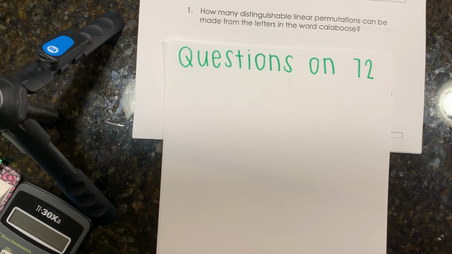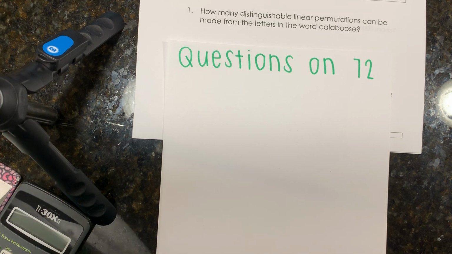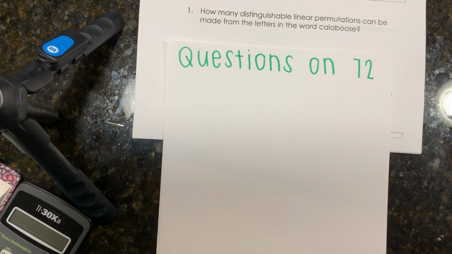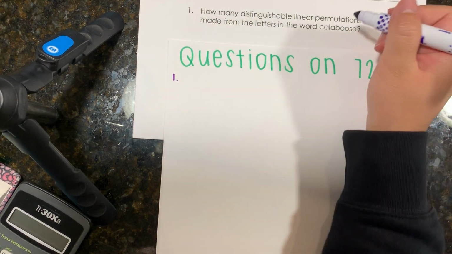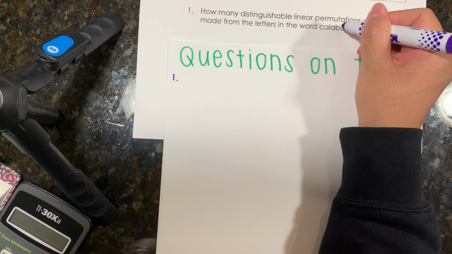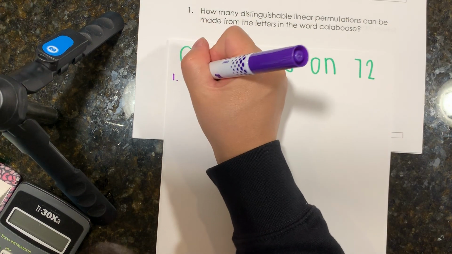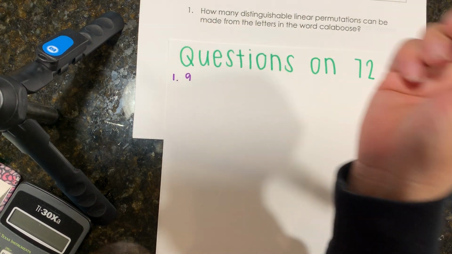Hi everyone, in Algebra 3, today we're going to be going over your questions on lesson 72, starting on number 1. It says, how many distinguishable linear permutations can be made from the letters in the word calaboose? So distinguishable permutations means that we're going to use that equation n factorial divided by the number that are like factorial. So I am going to start with counting how many letters there are. 1, 2, 3, 4, 5, 6, 7, 8, 9. There are 9 total letters.